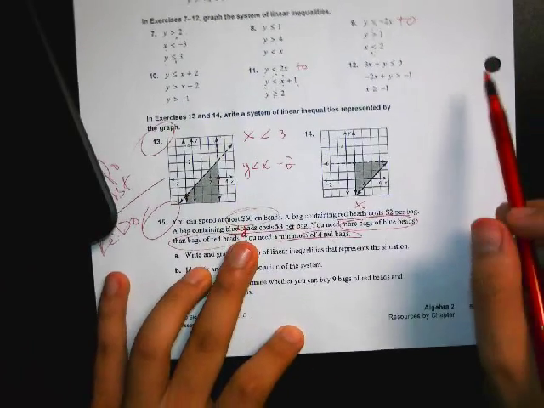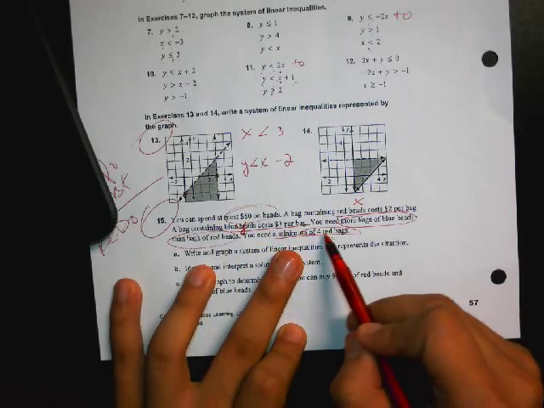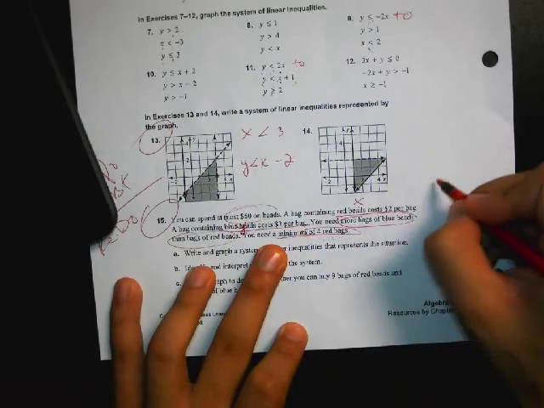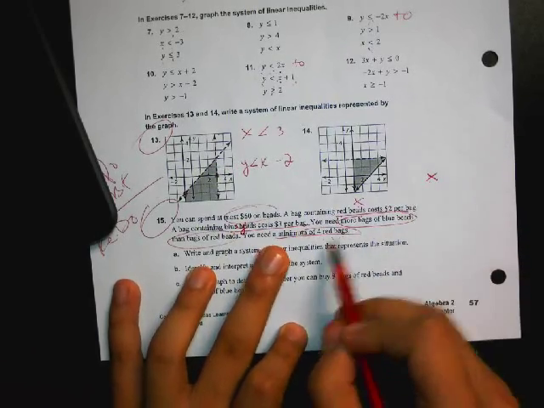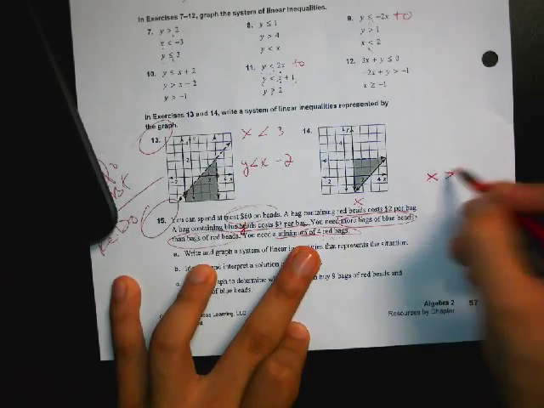Alright, so I'm going to go ahead and tackle this last sentence first. You need a minimum of 4 red bags. So red bags was my X. So X needs to be 4 or more. So that's greater than or equal to 4.